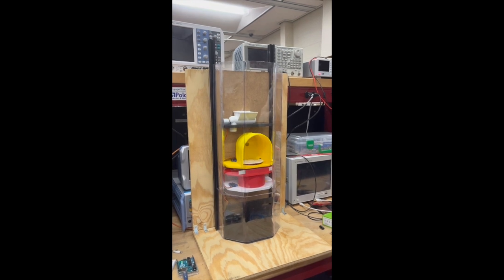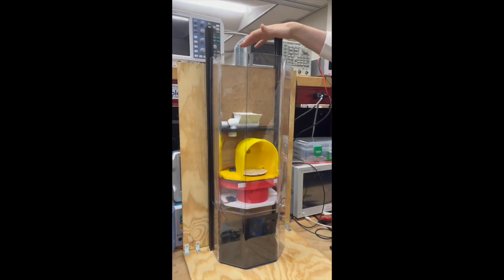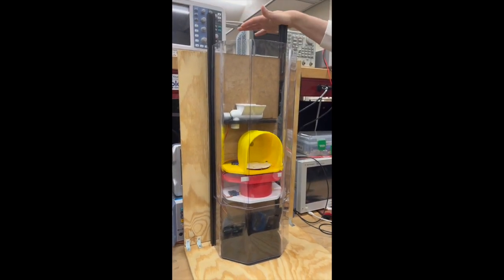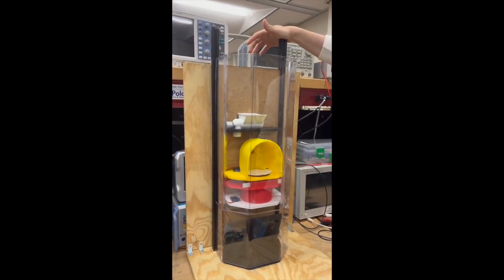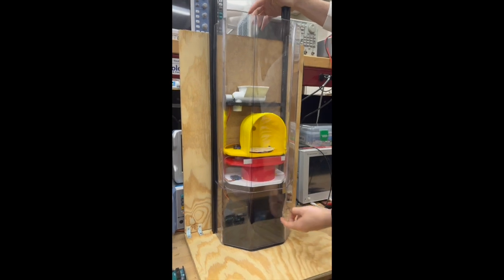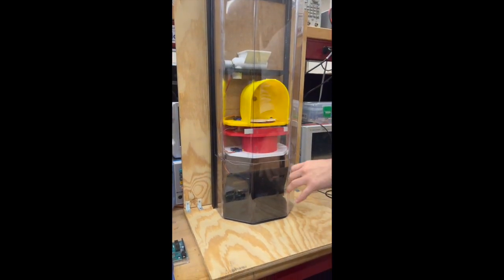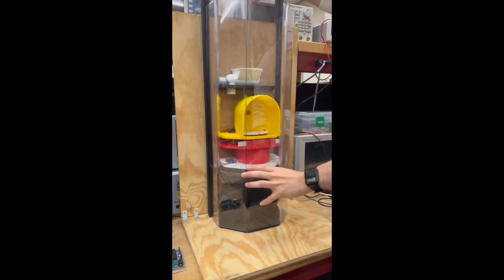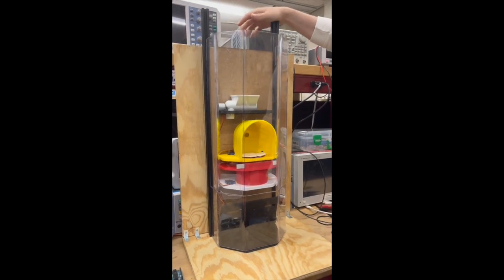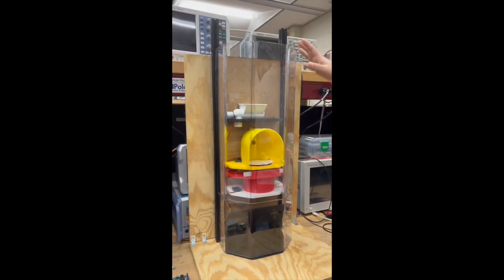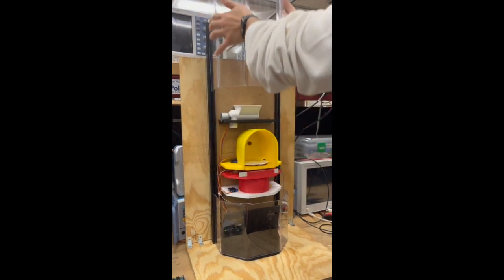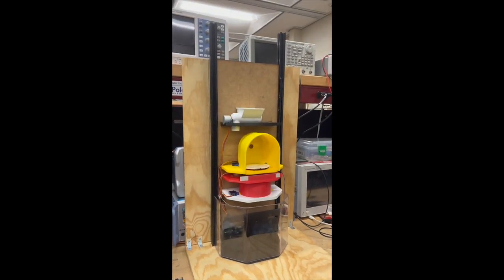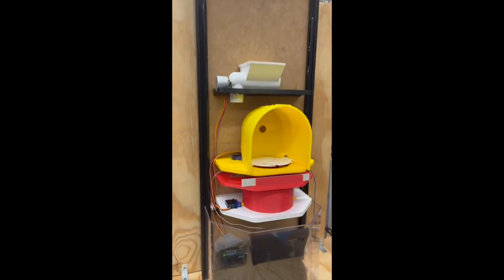Here we have what we think the bird system is going to look like once it's finished. We're going to have a cutout here for the birds to input stuff. We're going to have a cutout for the food to come out, and for the trash, the disposable trash. And this is going to be removable, so for maintenance, you're going to be able to remove it and have direct access to components.